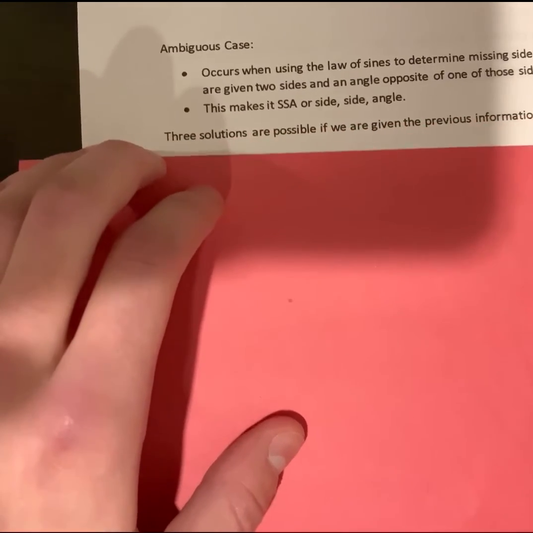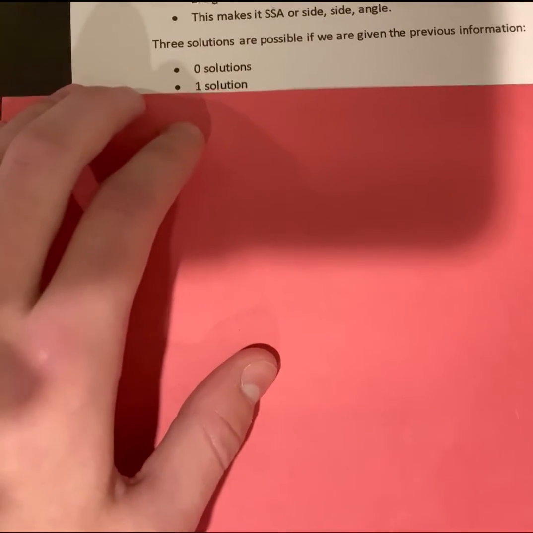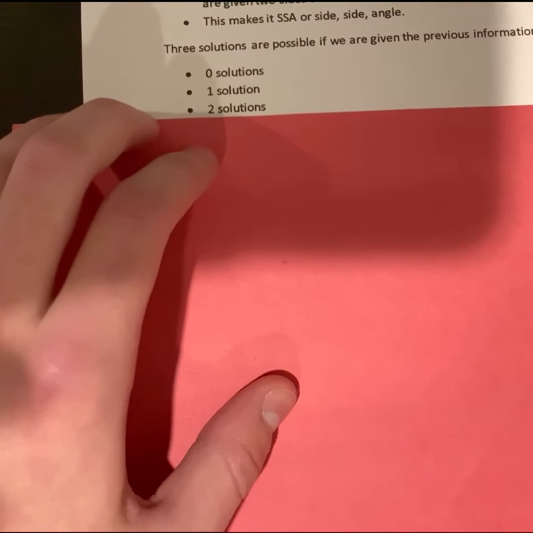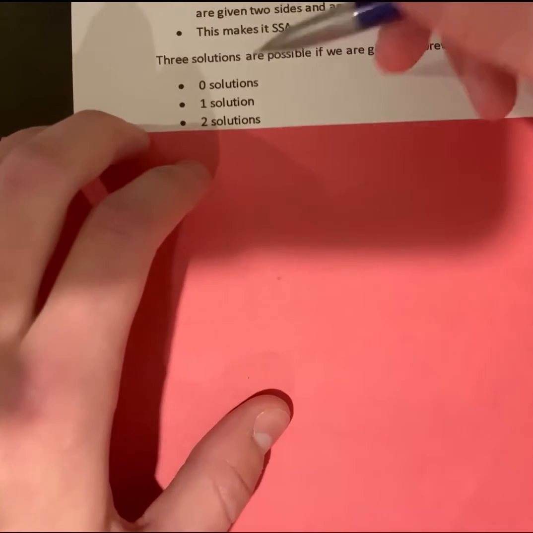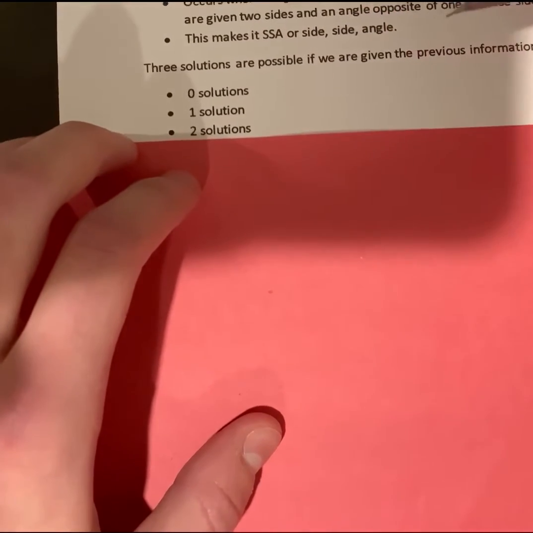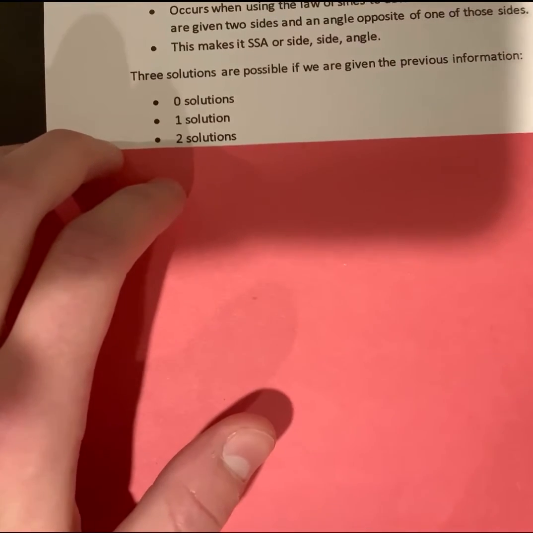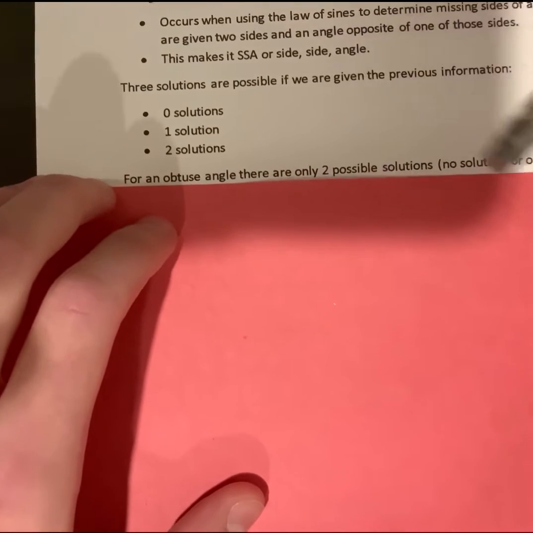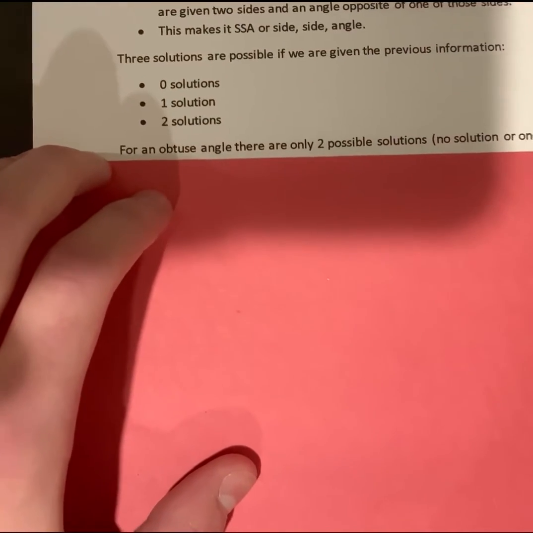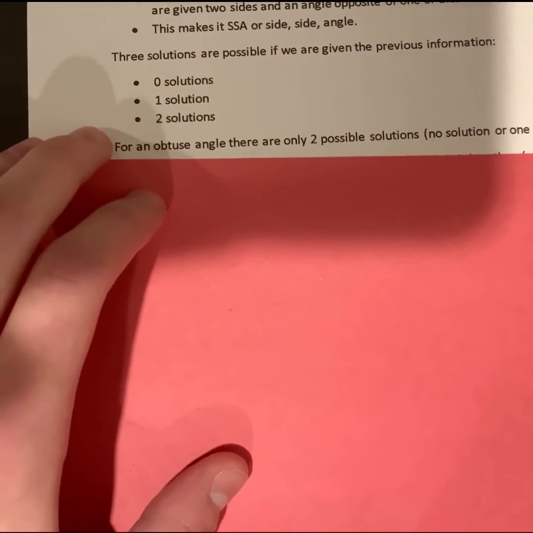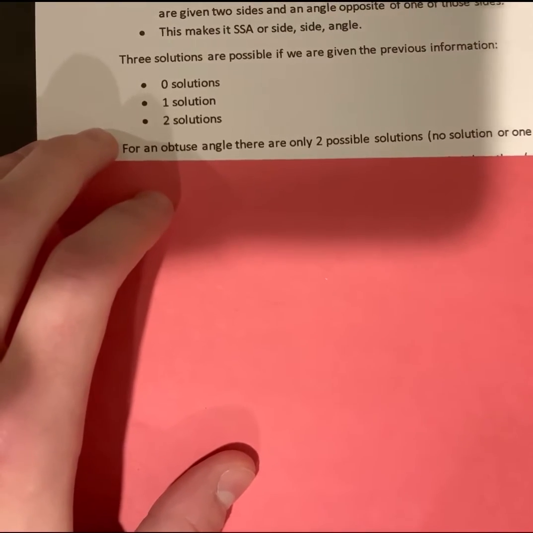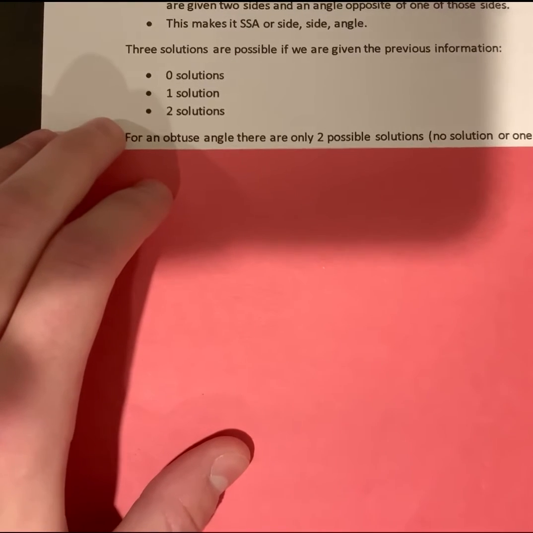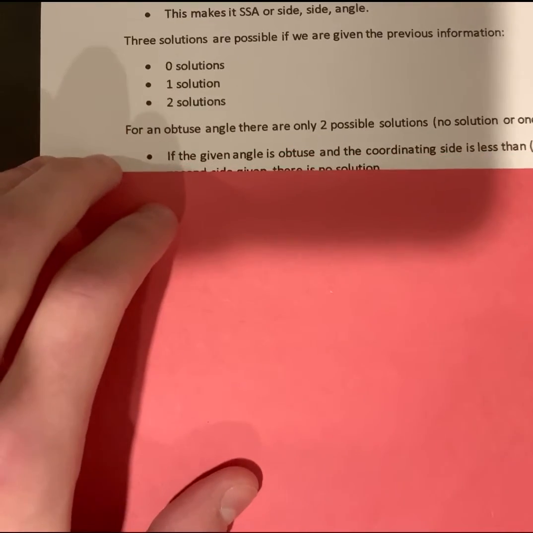So for this, if we are given side-side angle, there are three possible outcomes: 0 solutions, 1 solution, or 2 solutions. And to get those solutions, you figure it out right now. When you have an obtuse angle, which is greater than 90 degrees, you would have no solution or 1 solution.